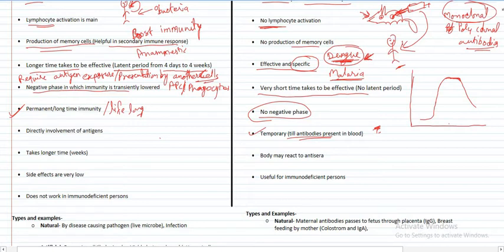So now I am taking all these names. This is the lag phase, this is the log or exponential phase, right? This is the stationary phase, and this is the decline phase, right? So the decline phase comes under active immunity.